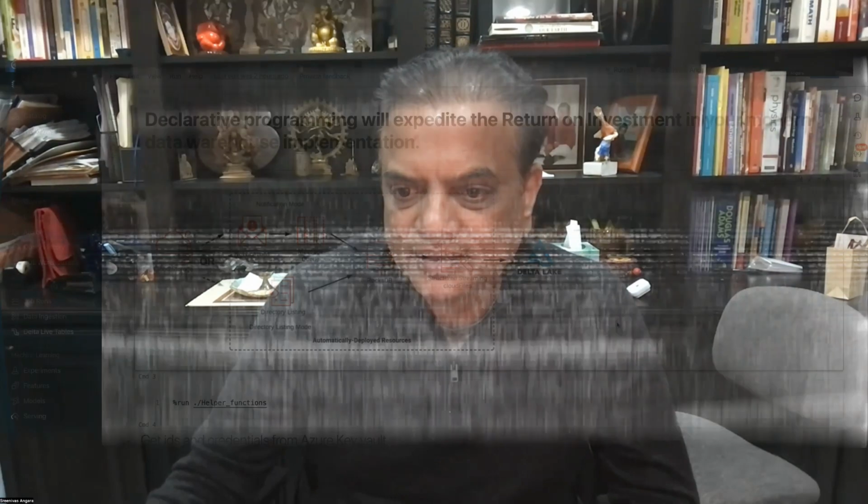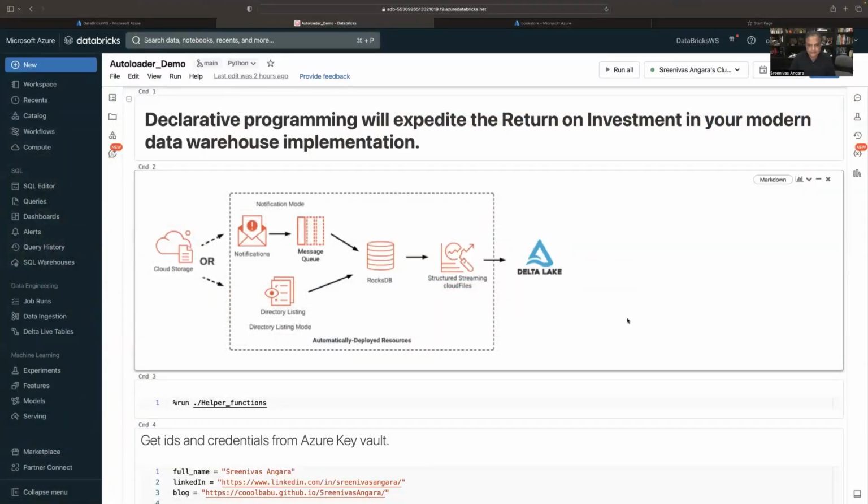So let's get started. And now I'm going into my DataBricks workspace. So let me share my screen. I'm showing you the data flow diagram of Autoloader. Data ingestion is the first step in any data warehouse implementation.